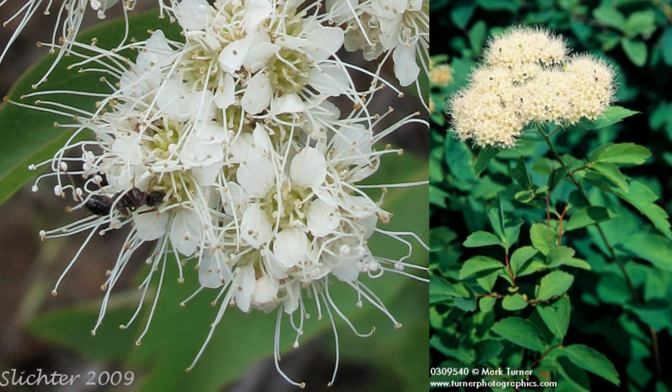Shiny leaf spirea is a low-growing deciduous shrub that gets to be about 3 feet tall. It grows small white flowers in flat-topped clusters in May to July. It does well in sun to part shade with moist soil.